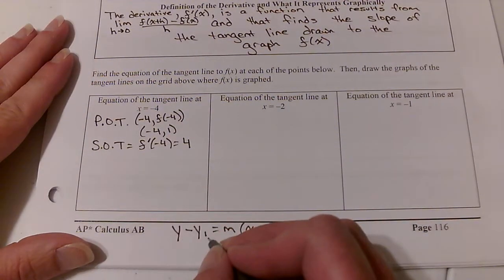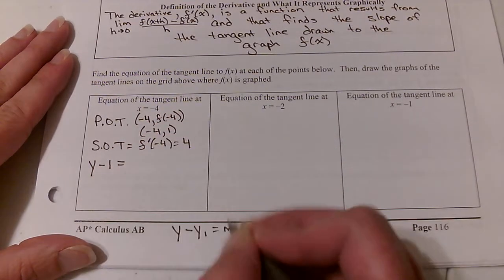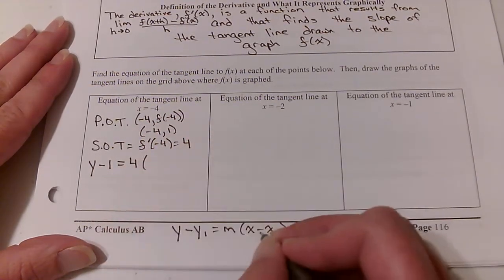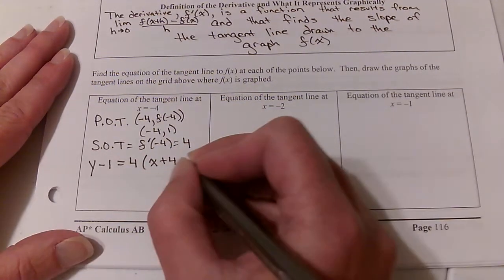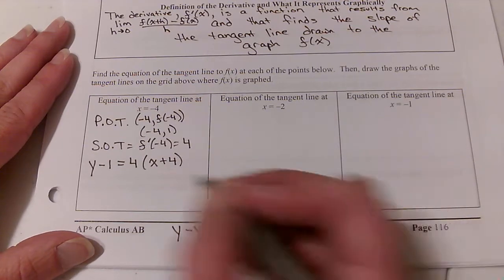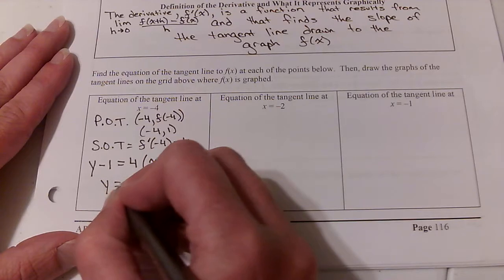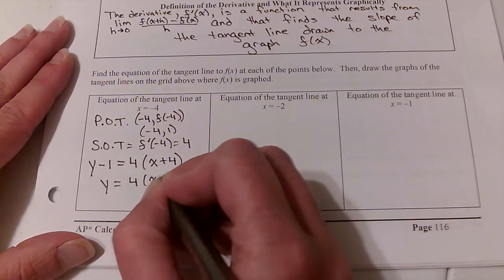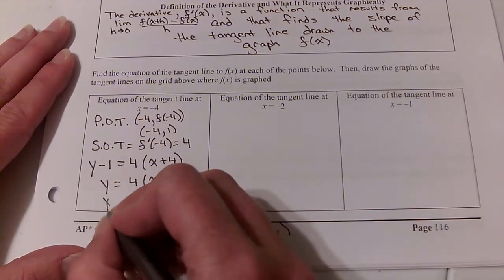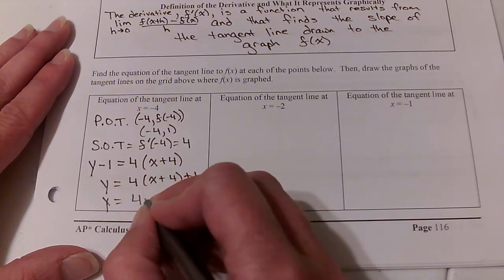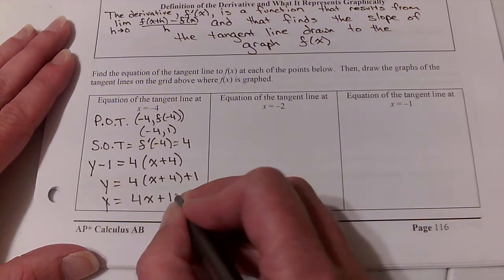So y minus y1, slope, x minus x1. Or we could write it this way. Or we could distribute 4x plus, so we'd have 16 plus 1 is 17.